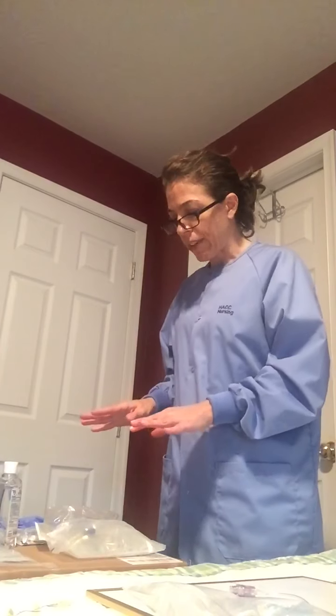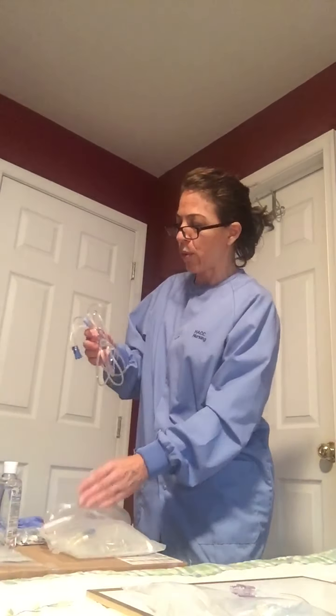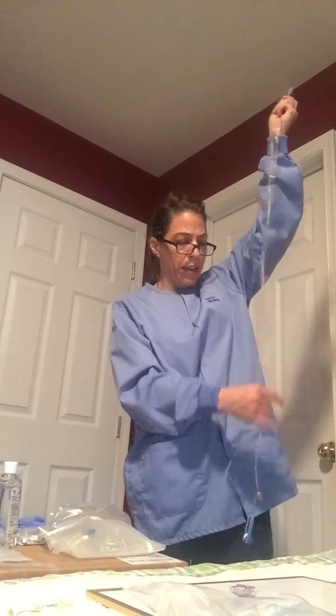So I'm going to go ahead and look at my supplies. I'm making sure everything's intact. Of course, I've been practicing, so things have been opened, but I would look to make sure things are intact. I would make sure the IV solution is not expired. So I'm going to open my primary tubing. Primary tubing is good for 24 hours, so I would want to label this with the date and time so that other shifts coming on know when this primary tubing needs to be changed.